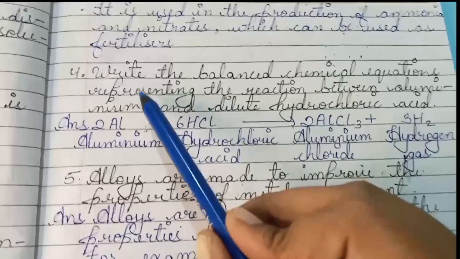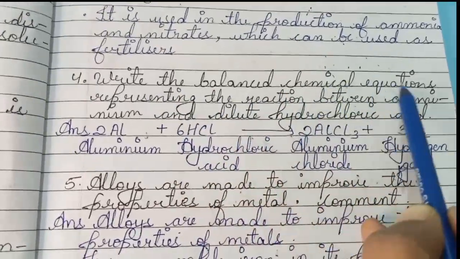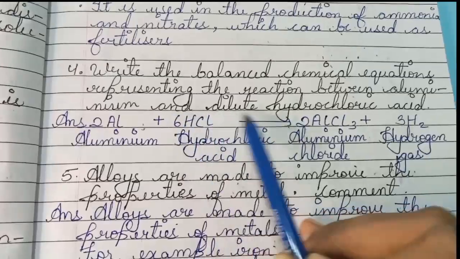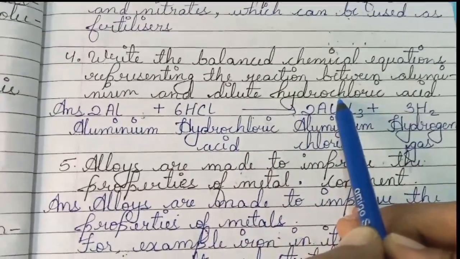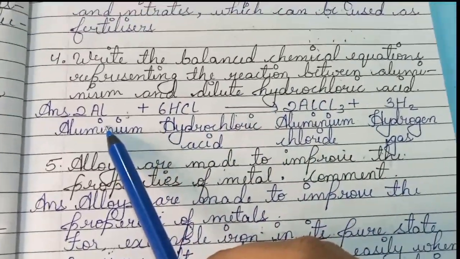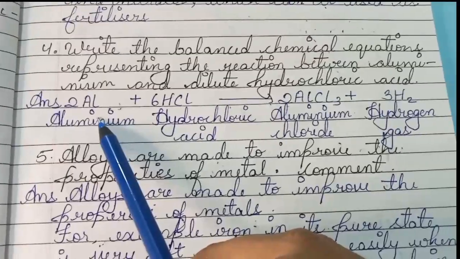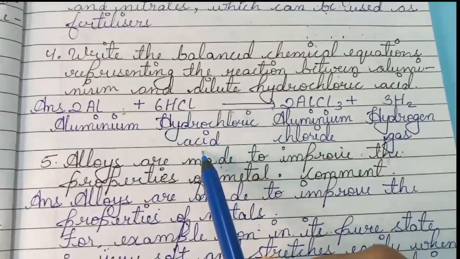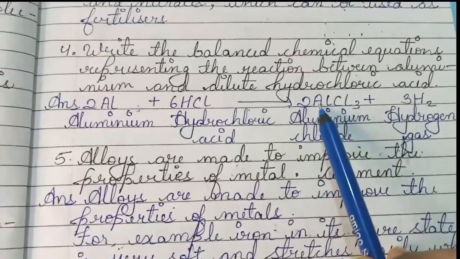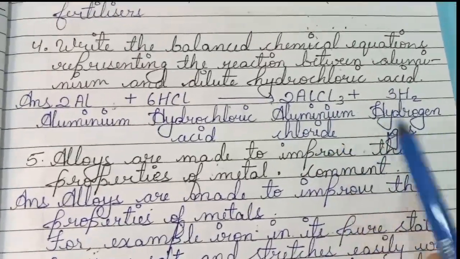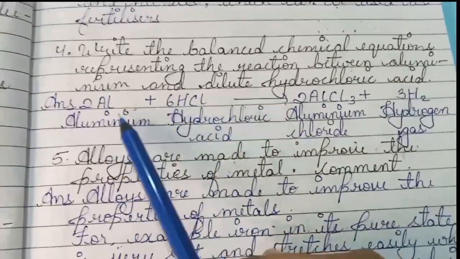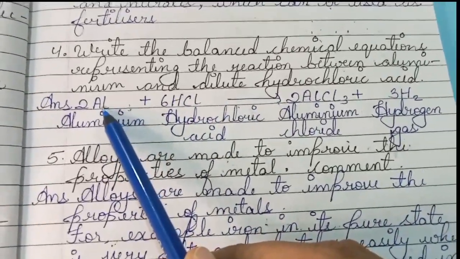Fourth question, write the balanced chemical equations representing the reaction between aluminium and dilute hydrochloric acid. Answer, this is balanced chemical reaction. So aluminium and hydrochloric acid gives rise to what? Aluminium chloride and hydrogen gas. So we'll balance the equation. So here it is 2 aluminium.